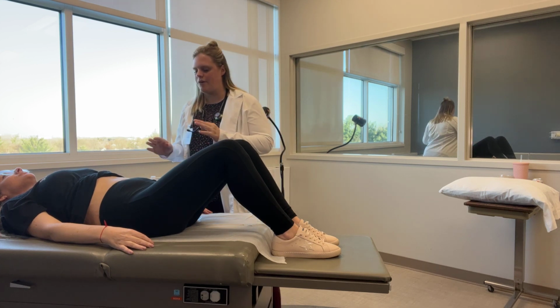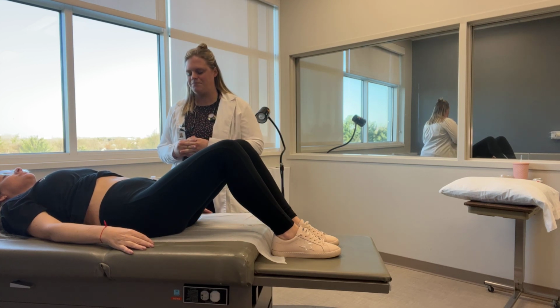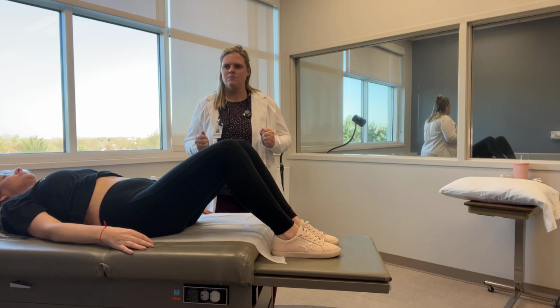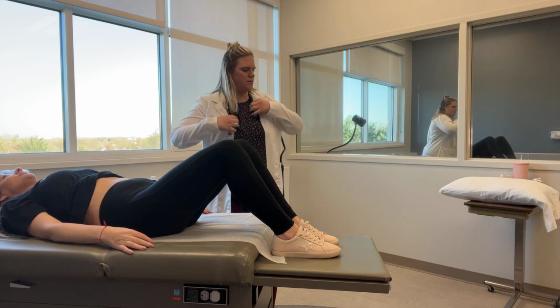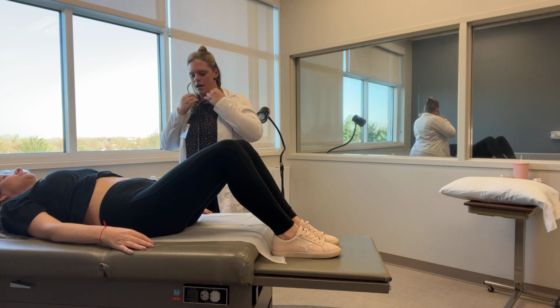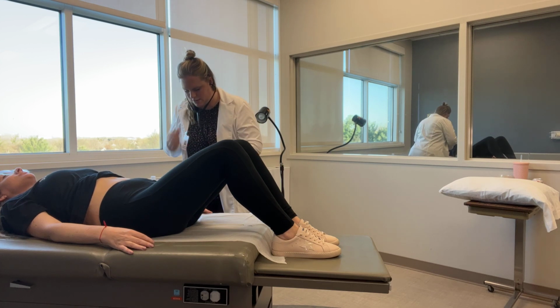We want to check for any visible peristalsis, which we would see, and then also any aortic pulsations. So what we're going to do next is I'll go ahead and auscultate. So I'm going to listen in each of the 4 quadrants.